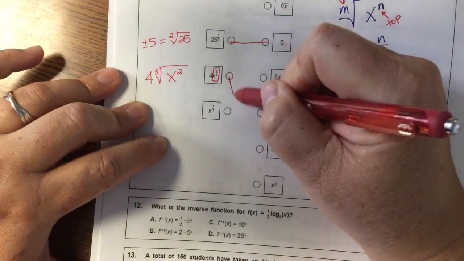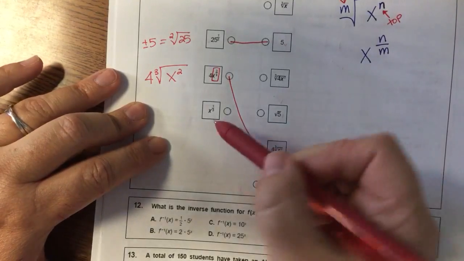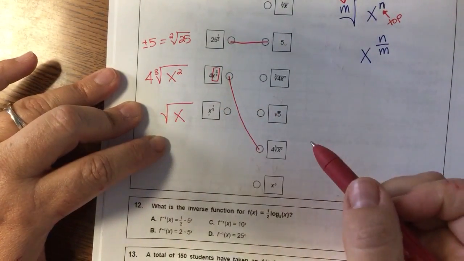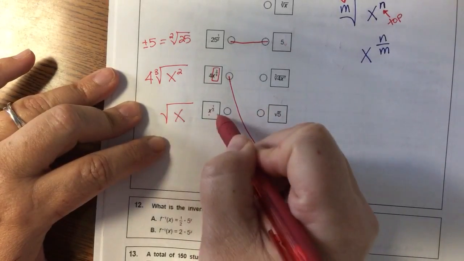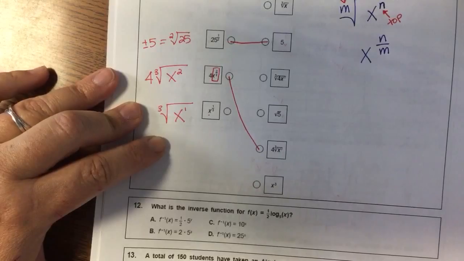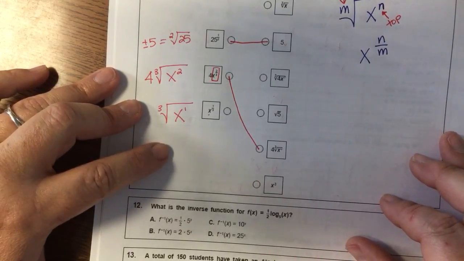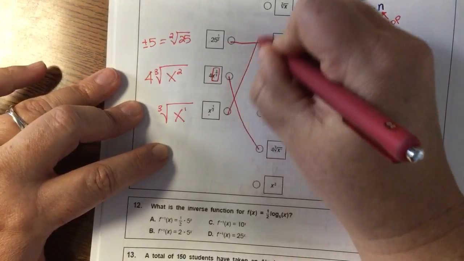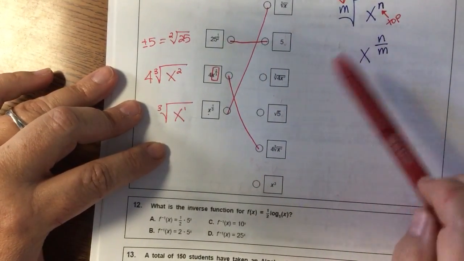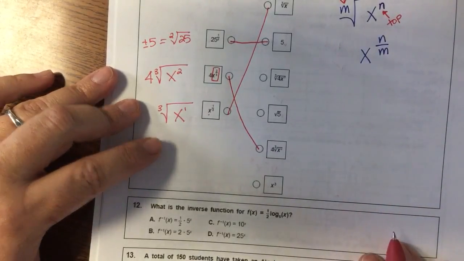Okay, second to the last one. Good. Now, this one, it's just hooked to the x. That's all we have. So what number goes on the outside? 3. 1 is in there, but we don't even have to write the 1 when it's a 1, right? So I need the cube root of x. Which one does that? Top one. Good. We haven't had a lot of time to spend on these, but that's how those work, okay? What work? The exponents.